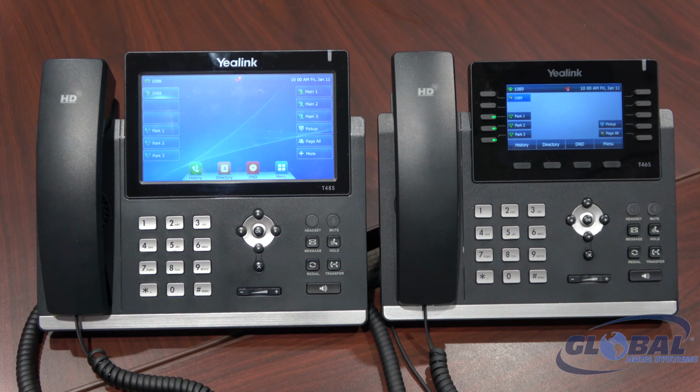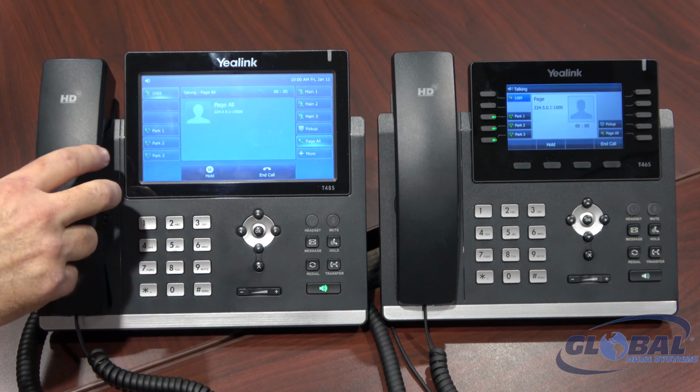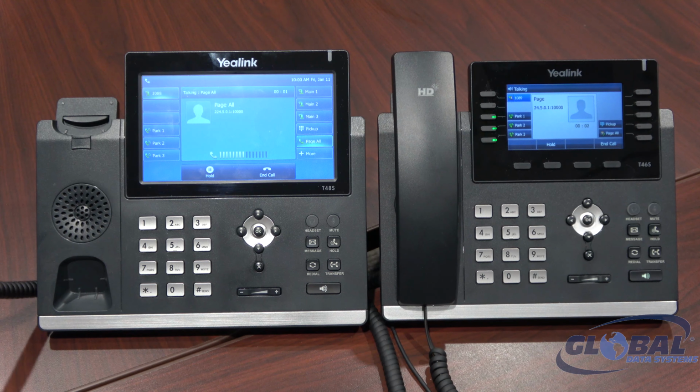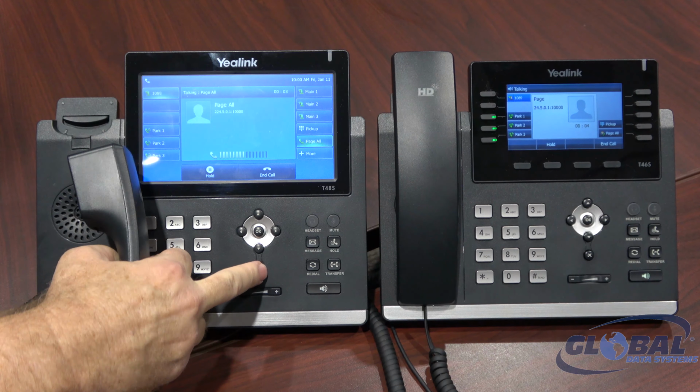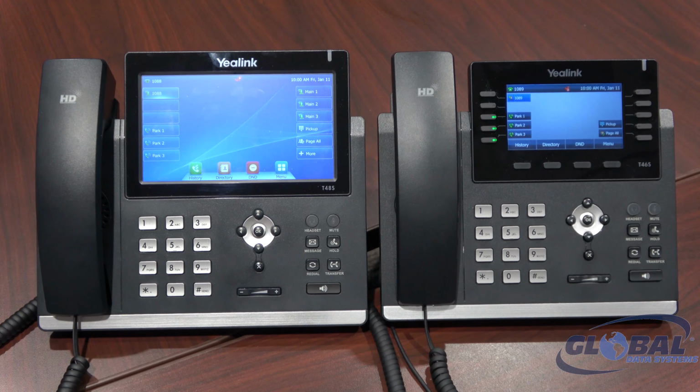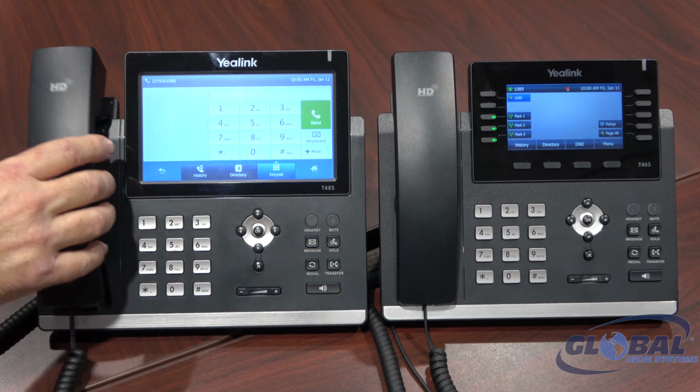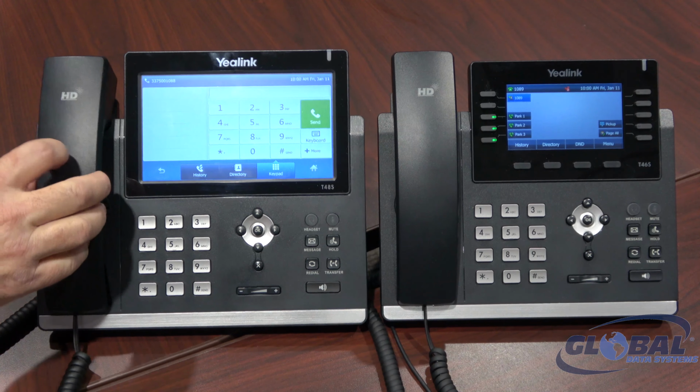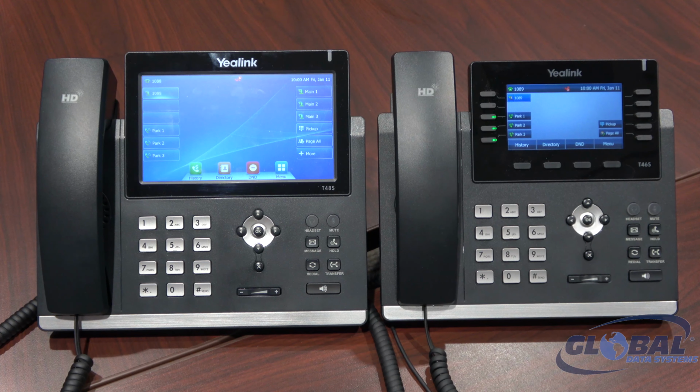Paging. There is a Page All button located on every phone. This Page All button allows you to make a one-way audio broadcast through all the phones. Testing 1, 2. The X key also allows for a graceful disconnect, whereas replacing the handset may send that audio throughout the paging system.